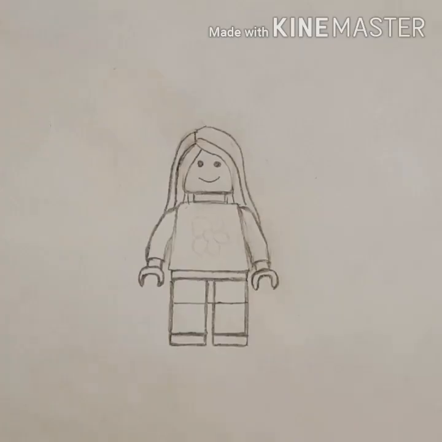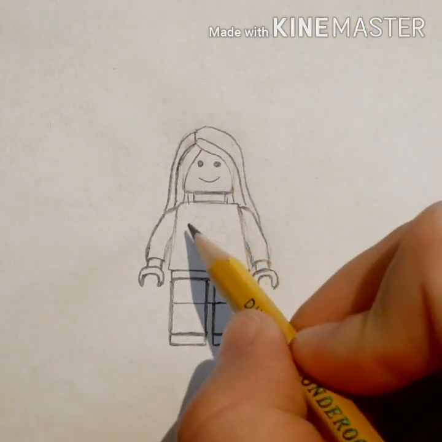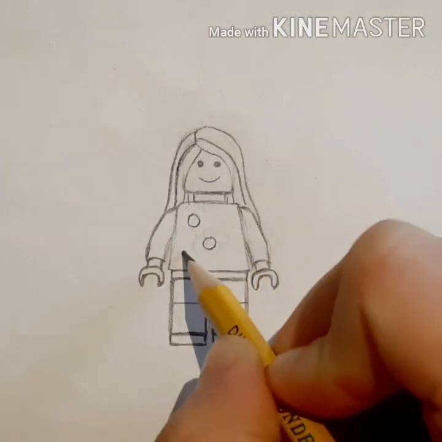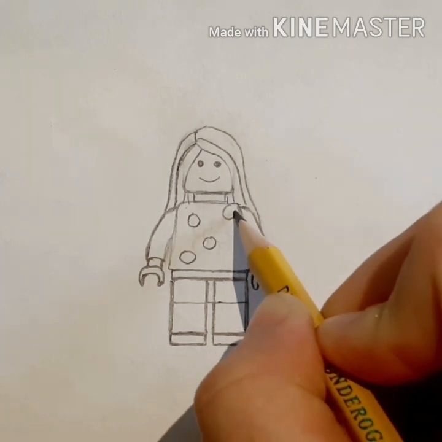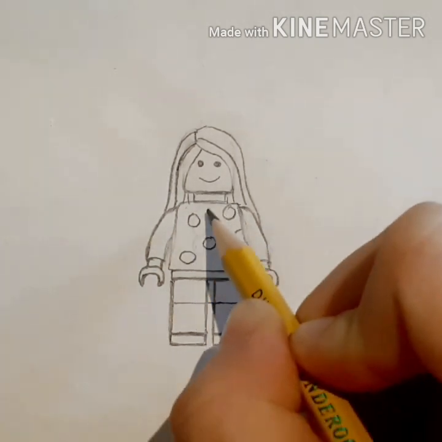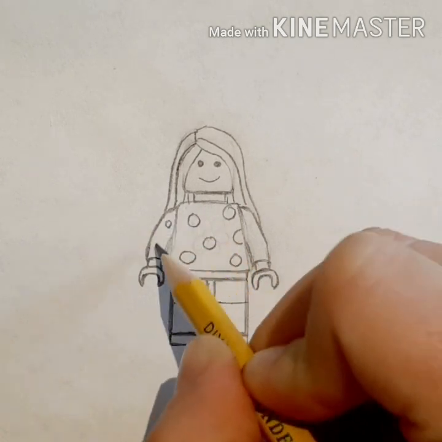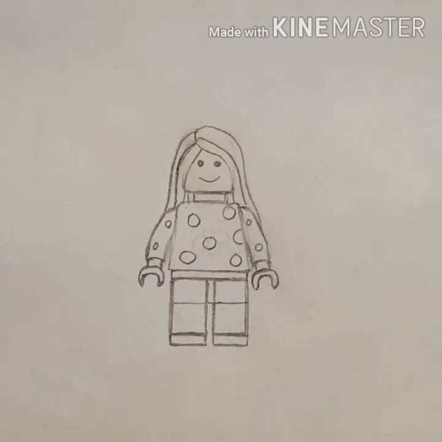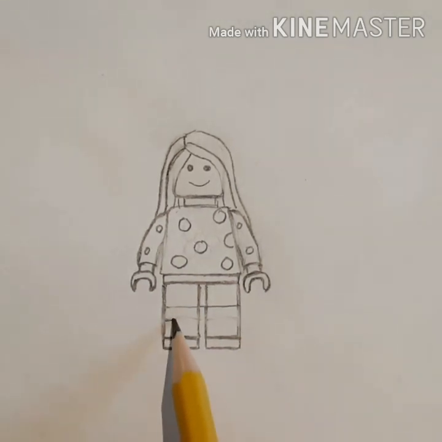Now I can choose what I want to wear. What do you like to wear? Do you like to wear shorts, pants, skirts, t-shirts, tank tops? I'm going to add a little design or pattern to my shirt here with polka dots. And then I think I'm going to have myself wearing shorts. I'm going to draw a couple lines to show where my short length stops.